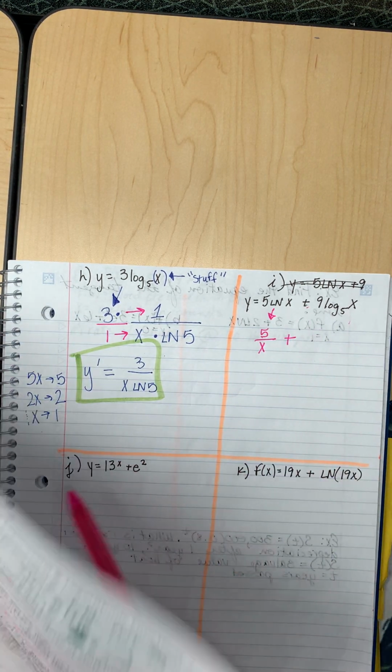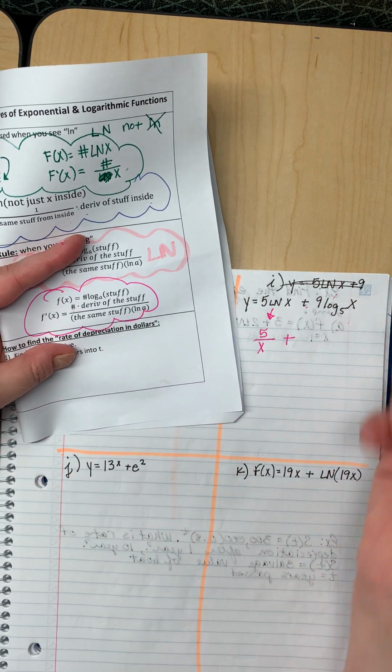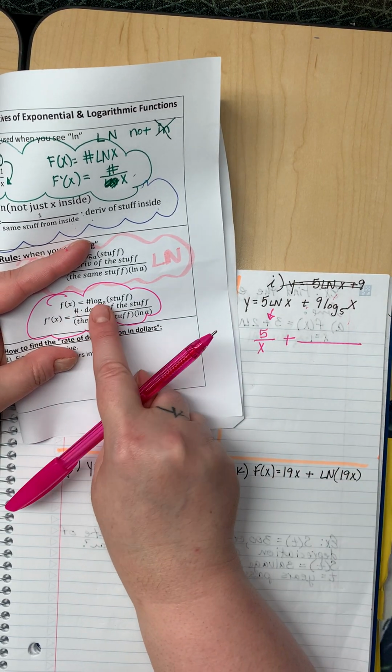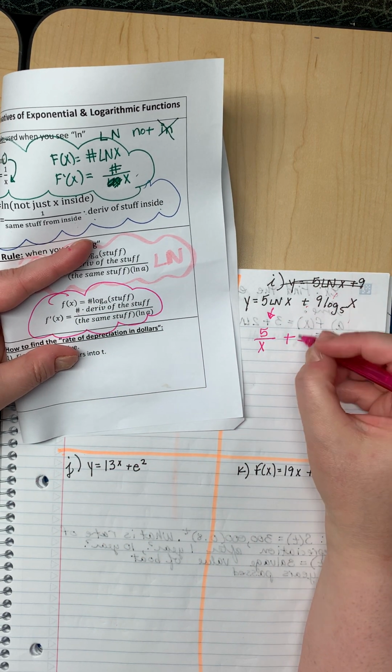So let's take the derivative of this 9 log 5x. It says you're supposed to put the number on top, like the number from before the letter L. So the number before the letter L is the 9.